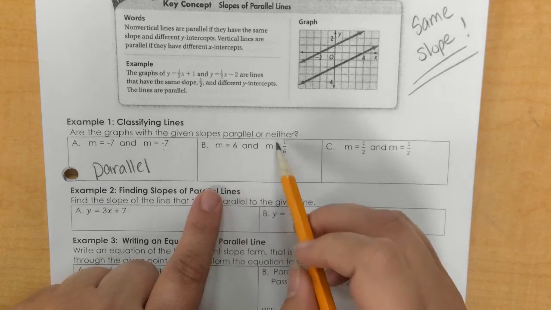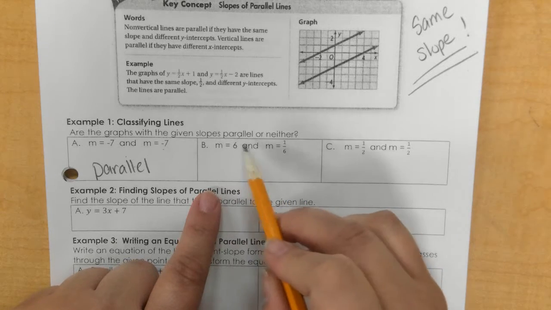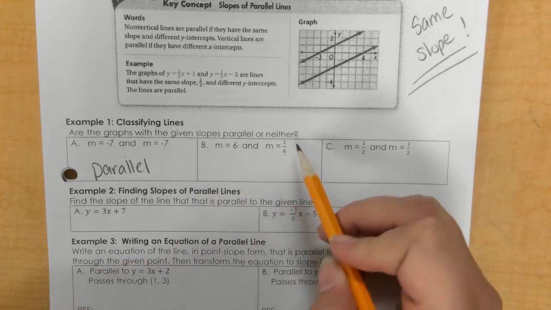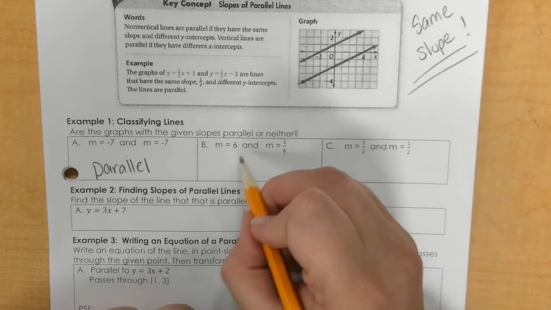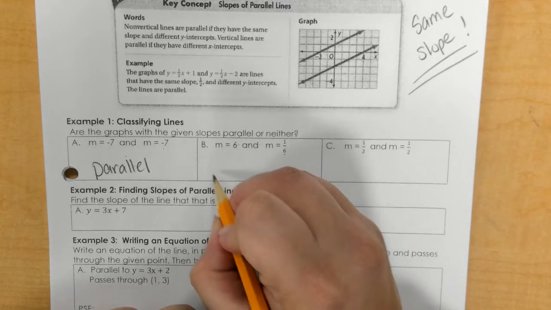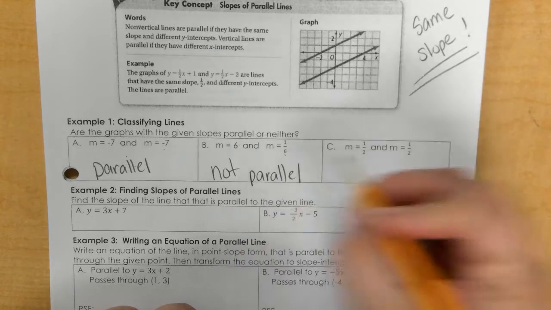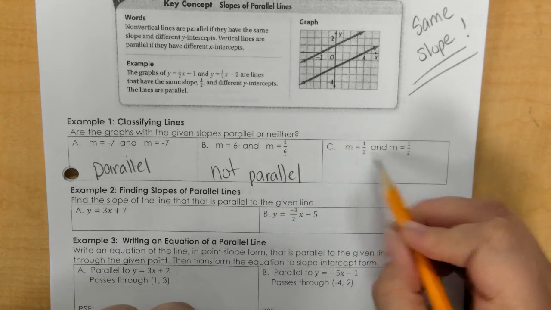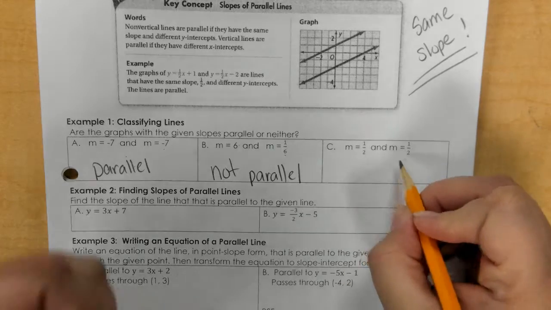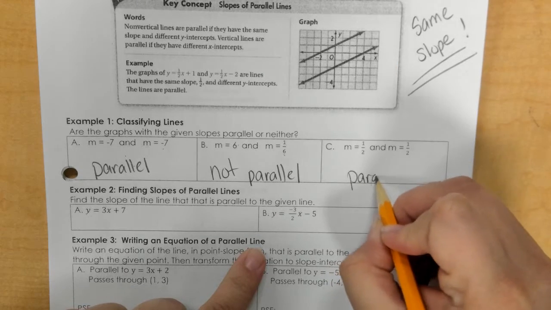For part B, 6 and 1/6, well, that's very different. 6 of something and 1/6 of something is very, very different. So these are not parallel. And in letter C, we have the same slopes, 1/2 and 1/2, exactly the same, so these are parallel.